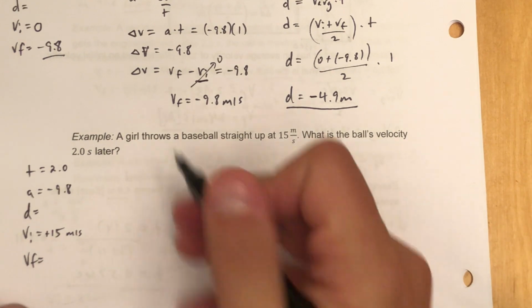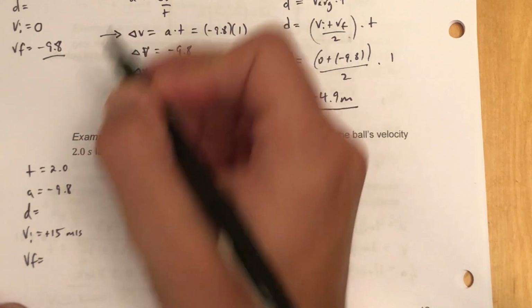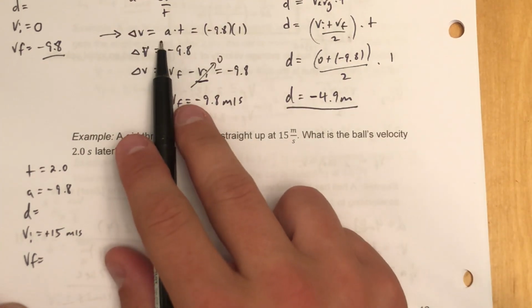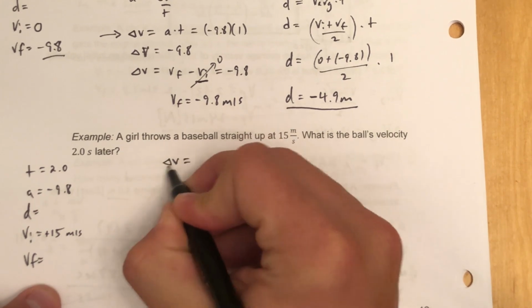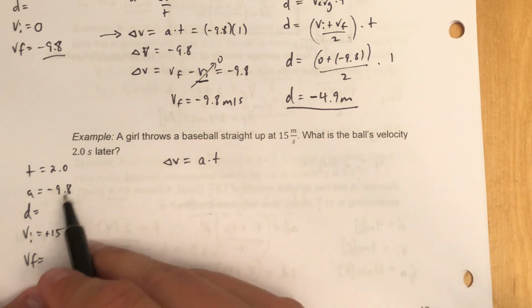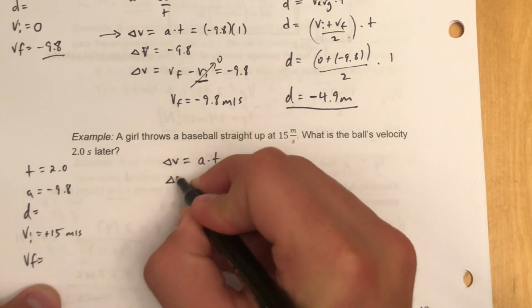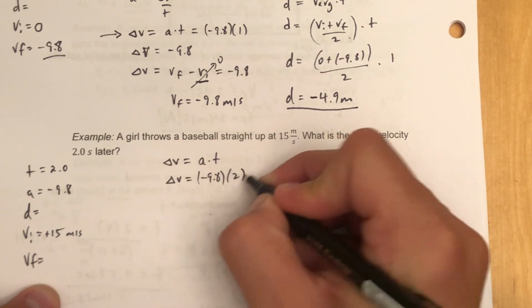So let's start by saying, well, what is our change in velocity? And we can actually use the formula from this previous one right over there. So we don't need to reinvent the wheel. If you have the formula right there, just use that one. So again, we're going to say, what's the change in velocity? It's equal to acceleration times time. Well, we have acceleration, we have time. So the change in velocity is equal to negative 9.8 multiplied by 2.